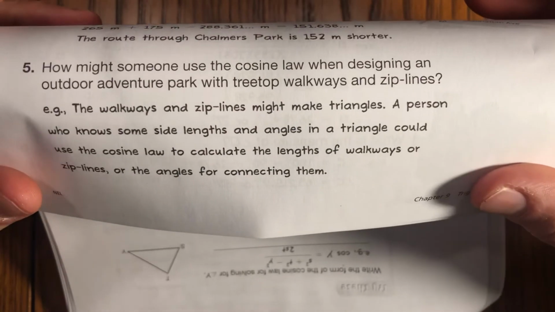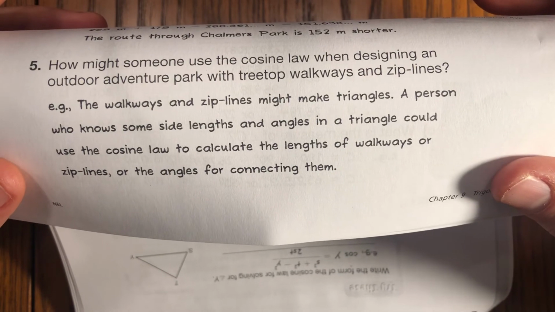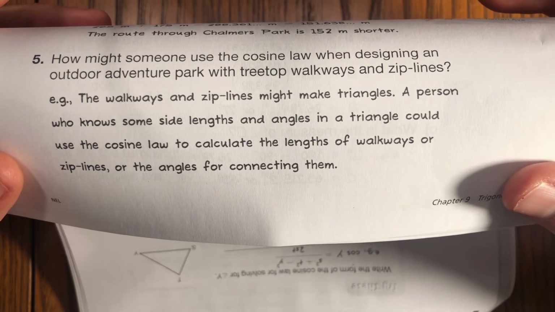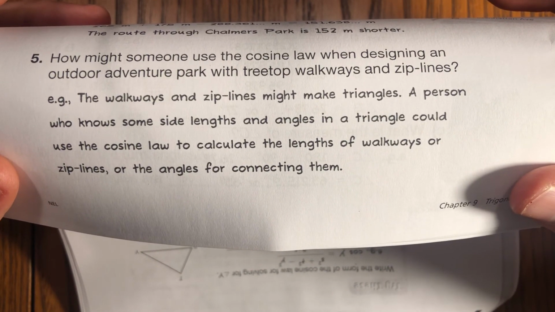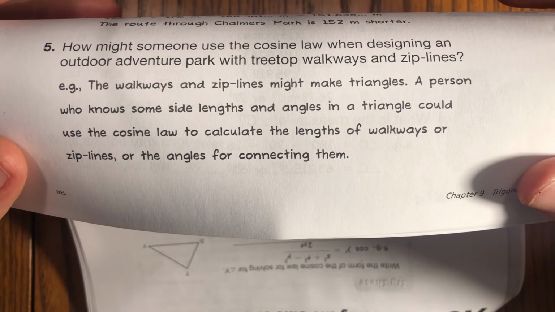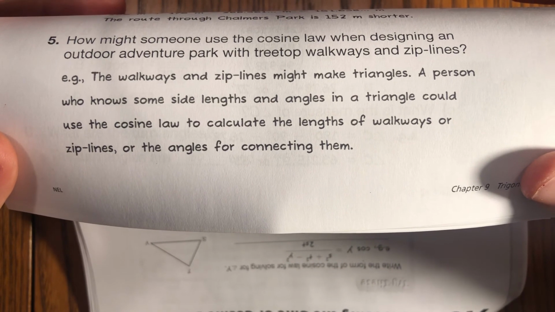And then the last one, we have: how might someone use the cosine law when designing an outdoor adventure park with treetop walkways and zip lines? The walkways and zip lines might make triangles. A person who knows some side lengths and angles in a triangle could use the cosine law to calculate the length of walkways or zip lines or the angles for connecting them, then help build it better.